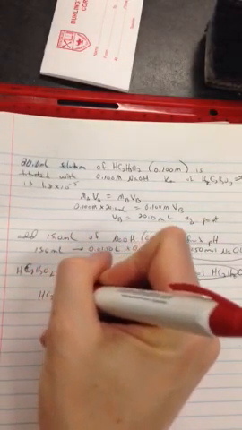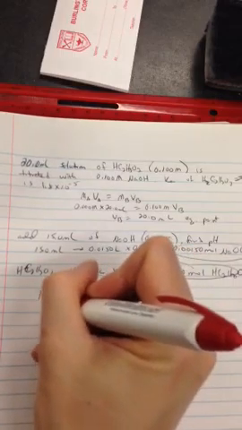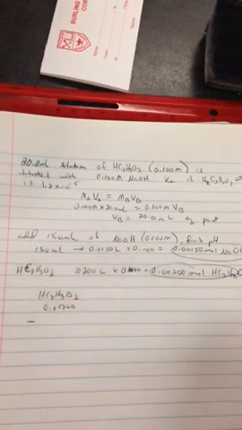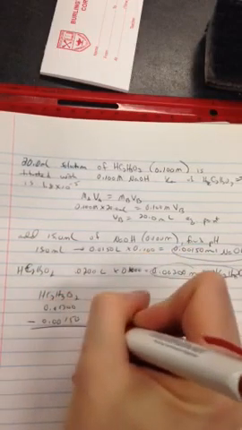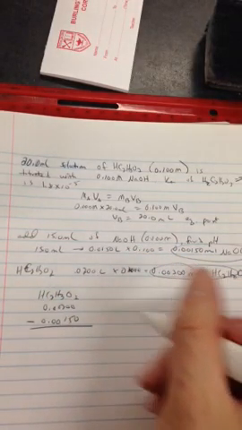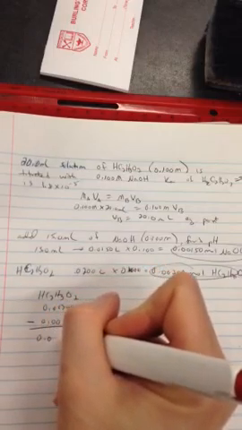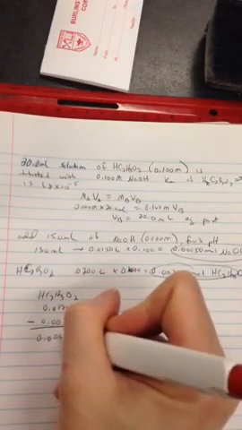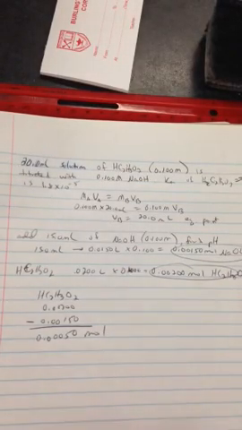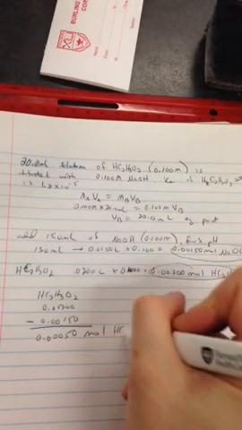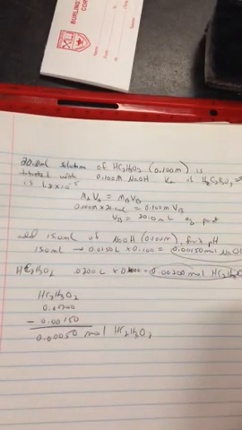So for my acid, I'm starting out with 0.00200 moles, and I'm reacting with that 0.00150 moles of the base, and that gives me 0.00050 moles of acetic acid remaining.